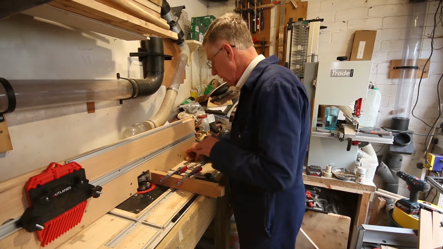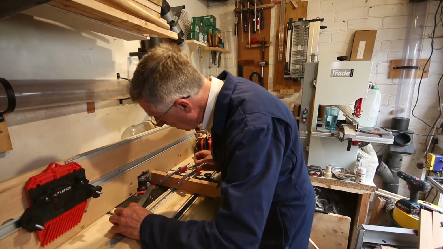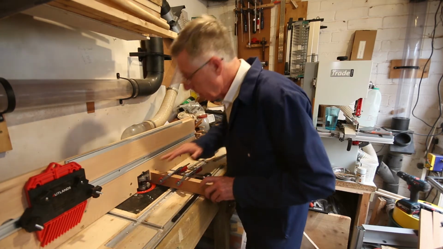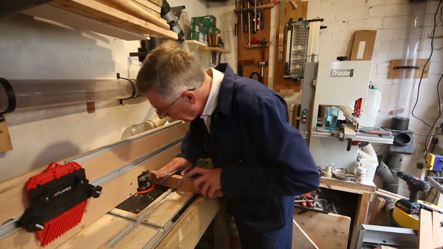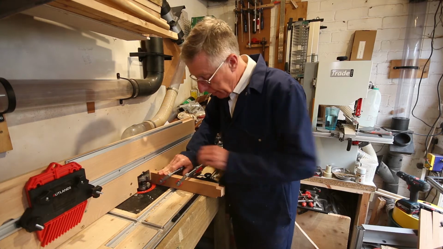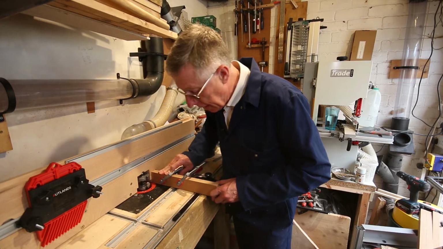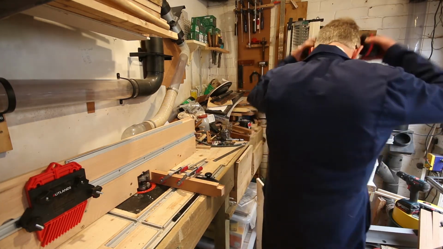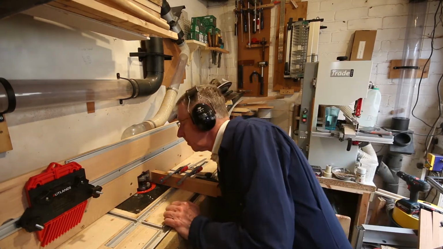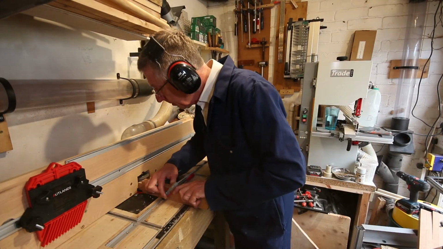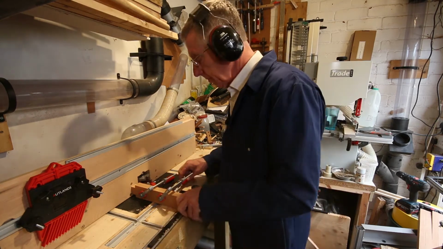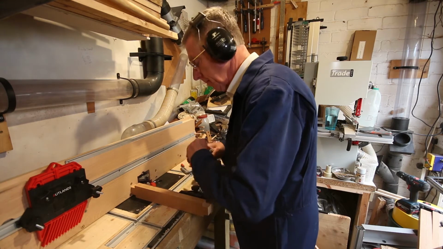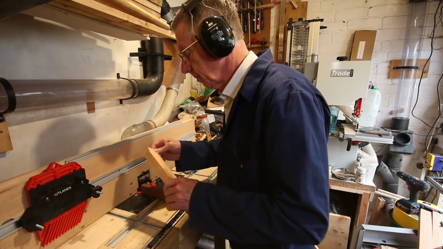That is in contact with the table. I can't get anything under that. So keep that edge pressed down like that as I feed it through, and then all the dimensions should be correct. Good.